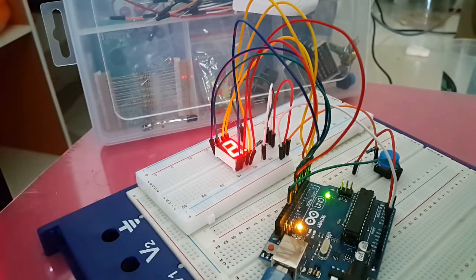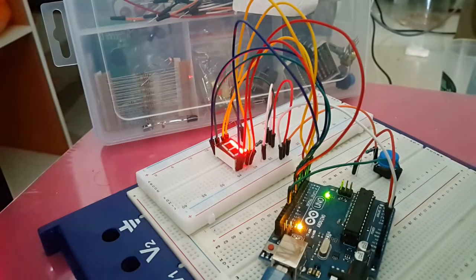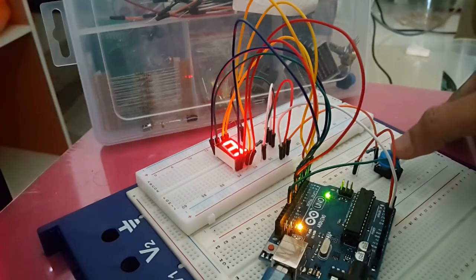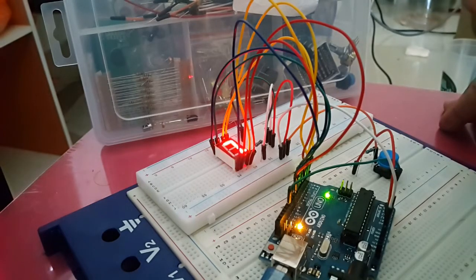These are the output for task number 2, where the countdown will be reset back from 0 up until 9 if at every number it is interrupted by pushing the button. So I will upload task number 2, and this is the output. If the number is interrupted at 5, we start from 0, 1, 2, 3 up to 9. If the button is released, it will continue to 7, 8, 9, 0.